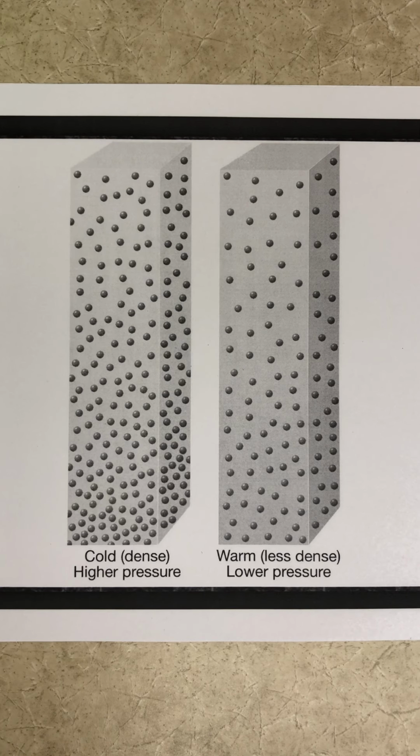And right now we're going to take a look at the amount of pressure that's determined by the kinetic activity of the molecules. In other words, the temperature of the air. So the temperature of the air will have an influence on the air's pressure. Okay, and so you can think of this as being kind of a domino effect.